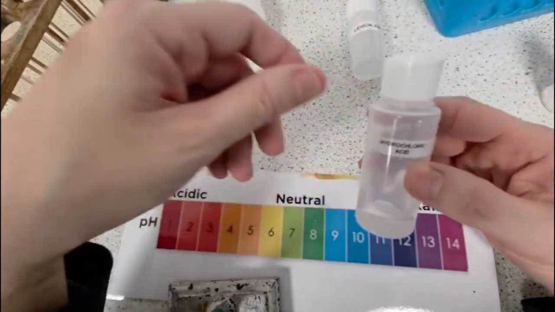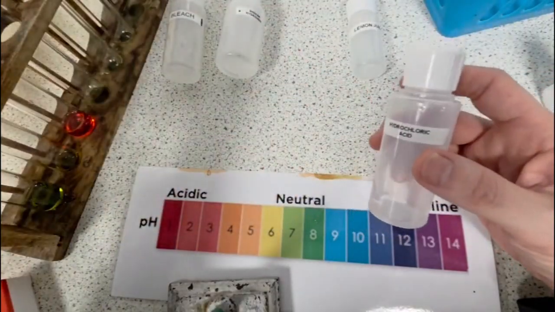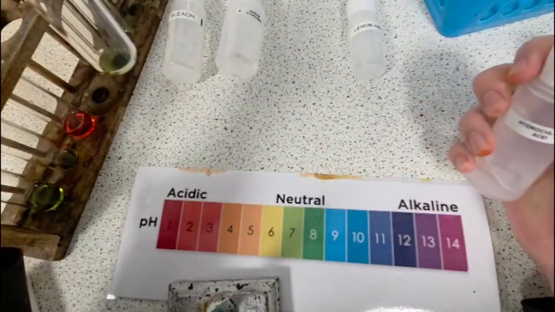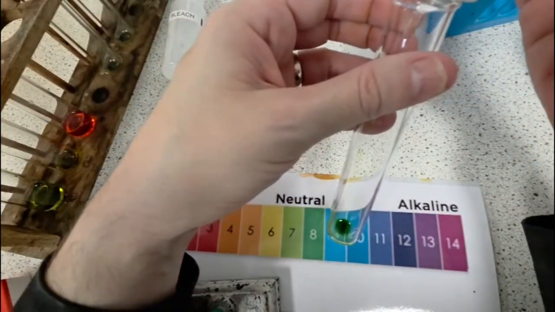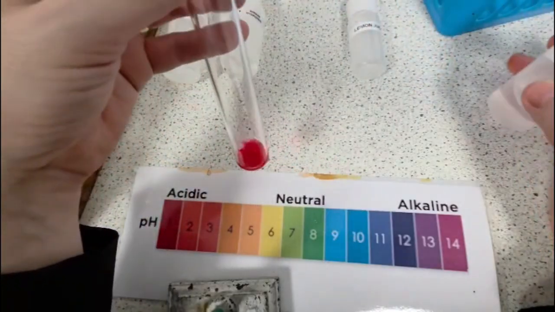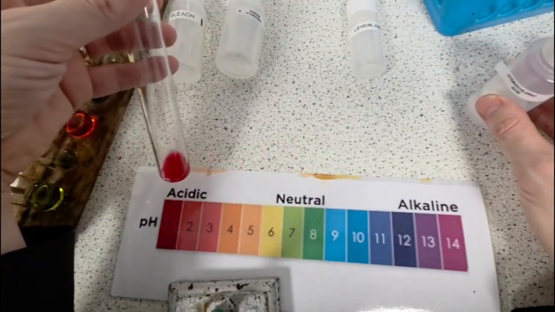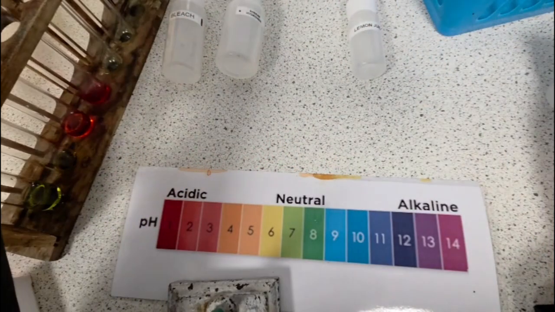We're going to try some hydrochloric acid. Now you probably have a very good idea of what color this will turn. Let's pop it in the tube and find out what color hydrochloric acid turns. So straight away, a very deep red color. It's probably a pH 1.